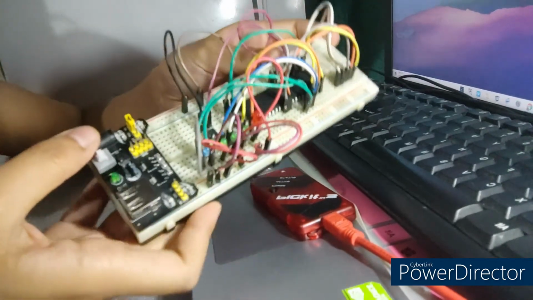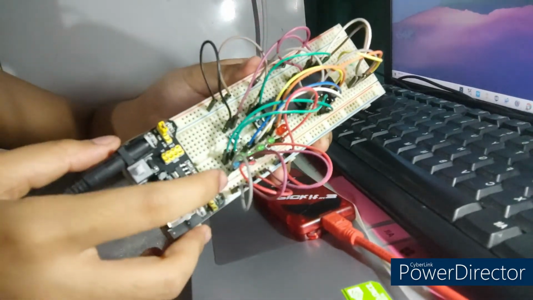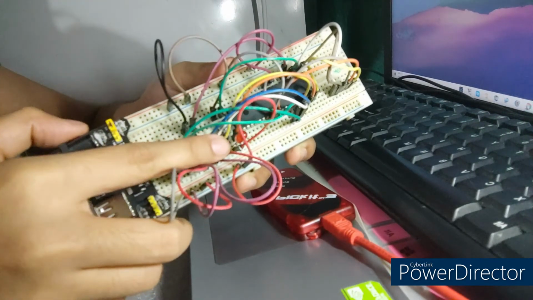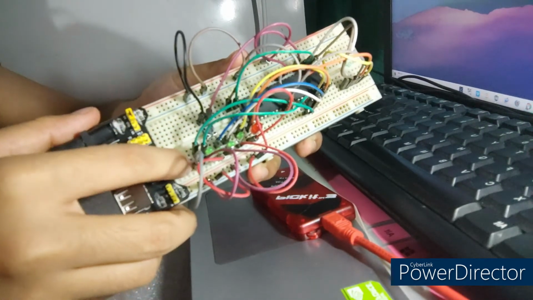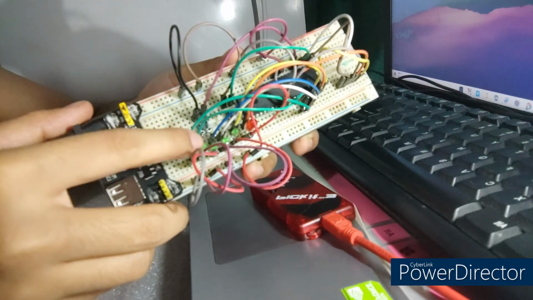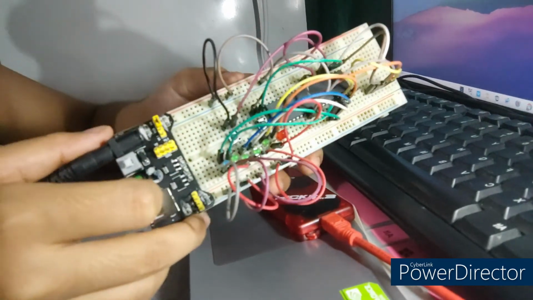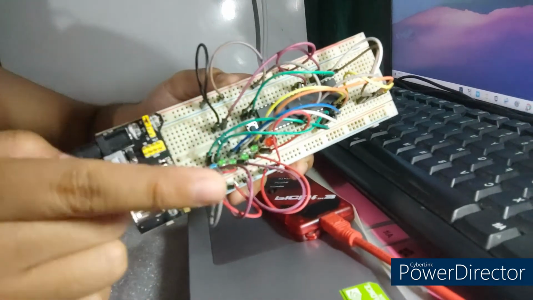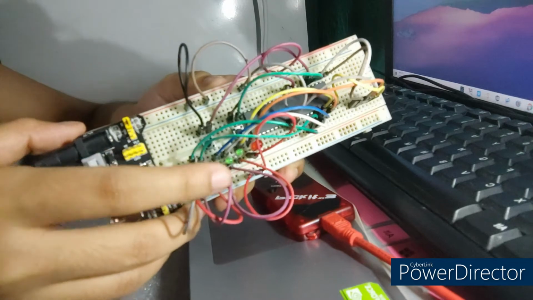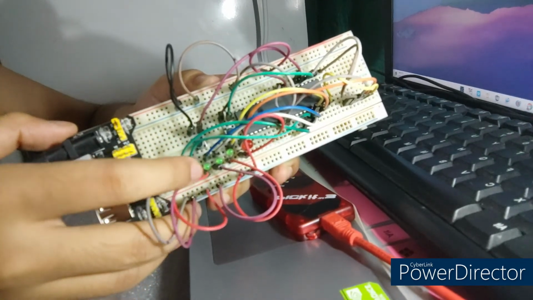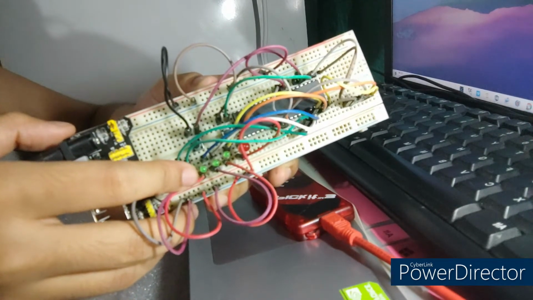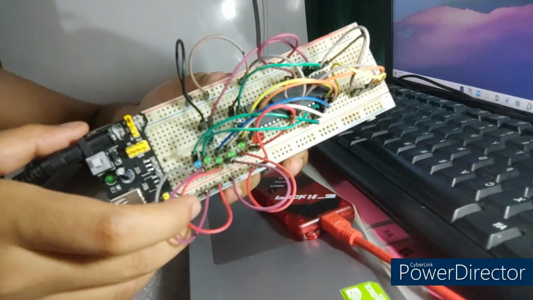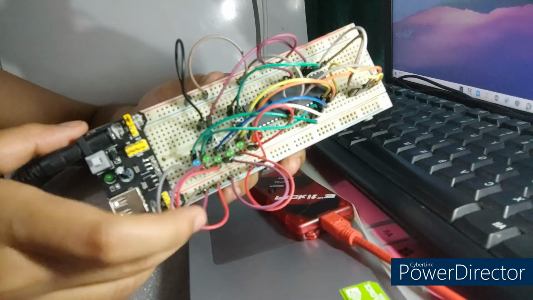So what is the essence of the different colors of LEDs in our simulation? So the first color is the red LED, which will be our indicator for every transition, and our indicator wherein the person will be allowed to cross the pedestrian lane and will not be allowed to cross the pedestrian lane. And after that, the 4 green LEDs here will be the indicator of the time wherein the person will be allowed to cross the pedestrian lane.